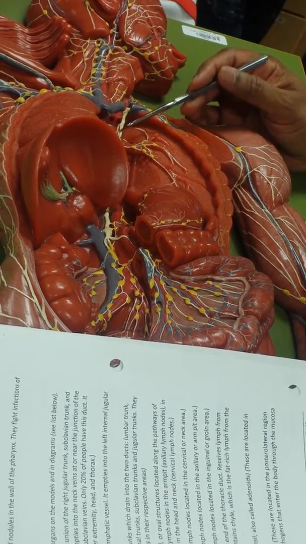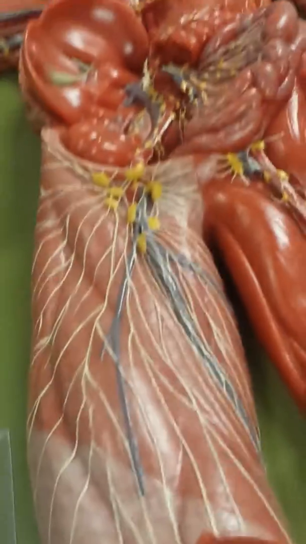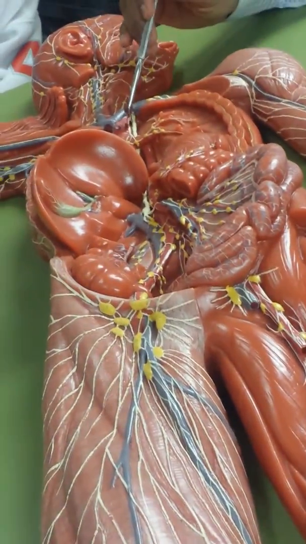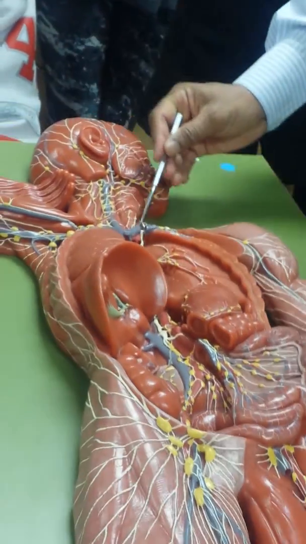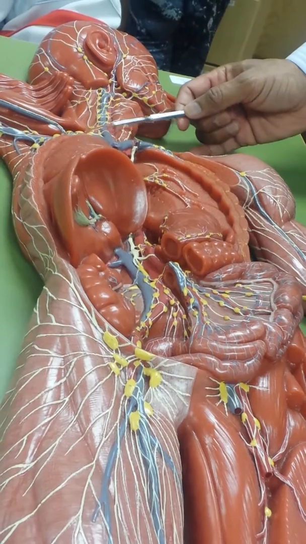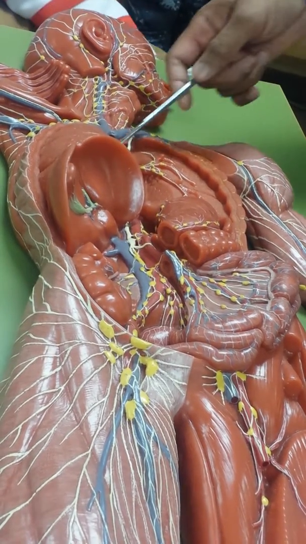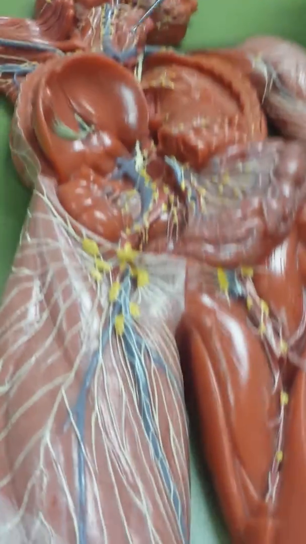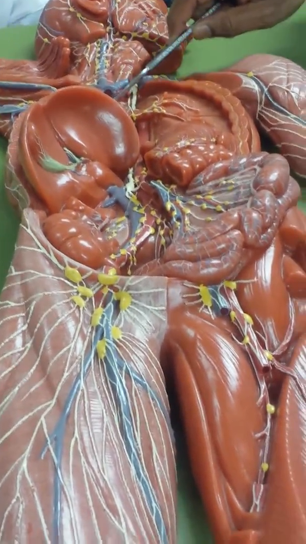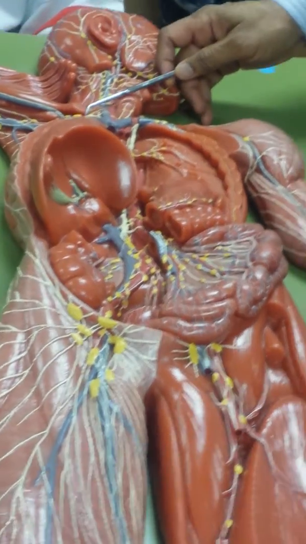You can also see this one, you can see only from this side though. You see this one here on the inside? On the inside that comes and joins it here. Or you can see this one here. This is a right bronchomediastinal. Broncho means something to do with the lungs, and mediastinum is this area. So all of these are part of the bronchomediastinal trunk. Ultimately, it empties into the right lymphatic duct.